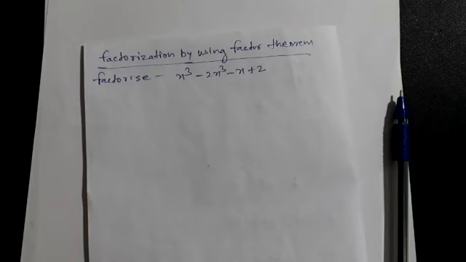Factorization using the factor theorem is important because with the help of this method we can find the factors of a cubic polynomial or cubic equation, or an equation of degree 4 or 5. So this is very important. You can also find the factors of a quadratic polynomial by using the factor theorem. So this is a very important theorem, and today we are going to learn factorization by using it.